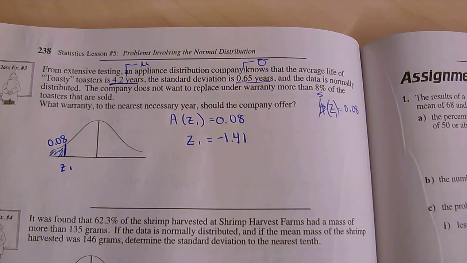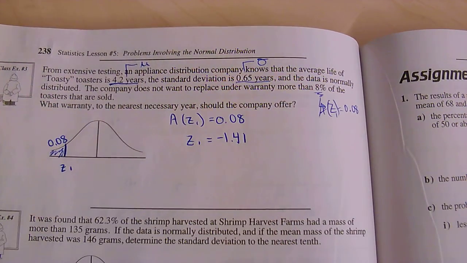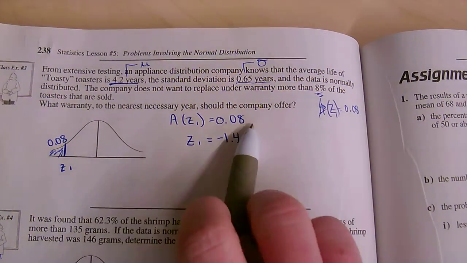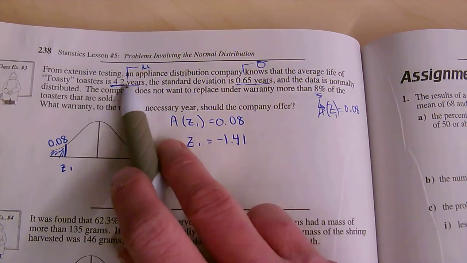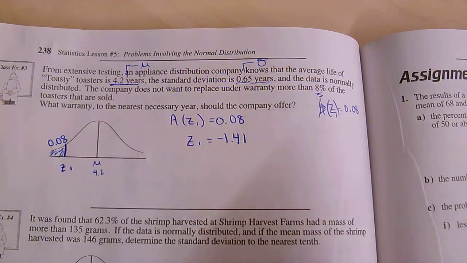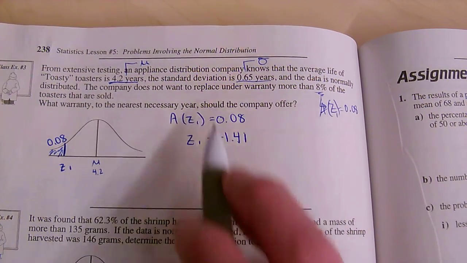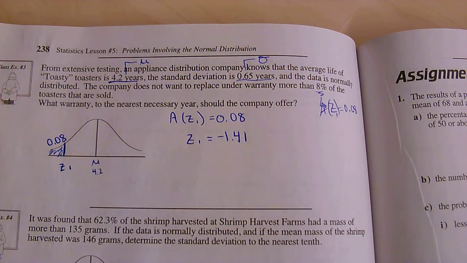Okay? So then, since it was negative, that's how I knew to write it over there. So sorry for spoiling that for you. Okay, so we've got that written out. We also want to write out that this is our mu of 4.2 years. Okay, and our standard deviation is that 0.65. But we'll use that in our formula.